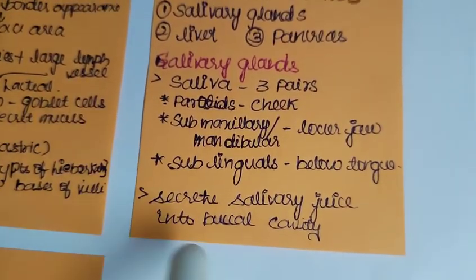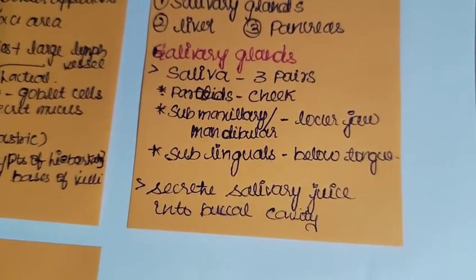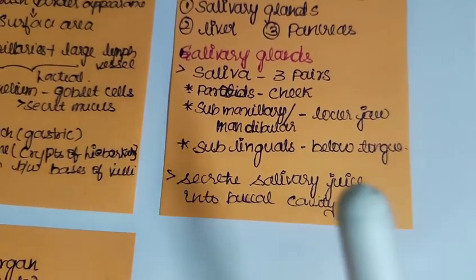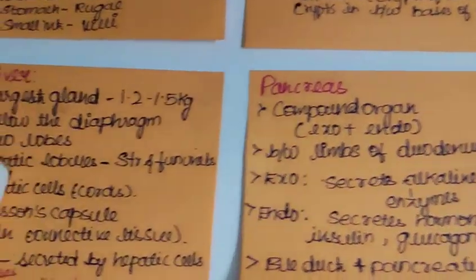All these glands together secrete saliva into the buccal cavity or oral cavity, which is next to the mouth. Now let's talk about the liver.